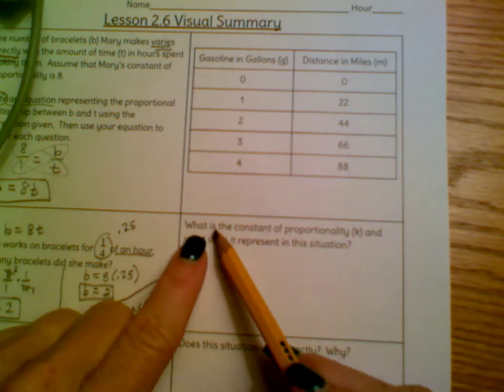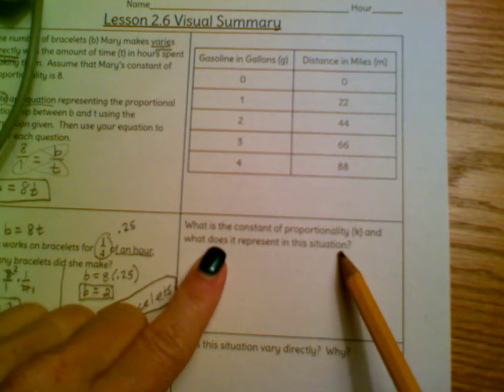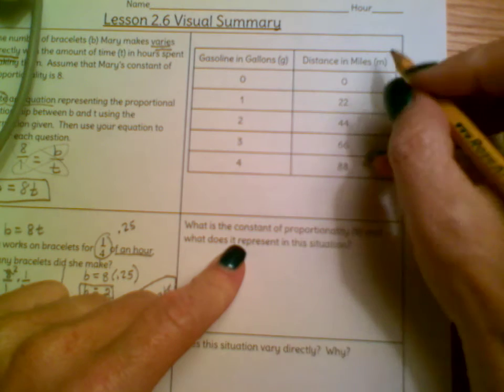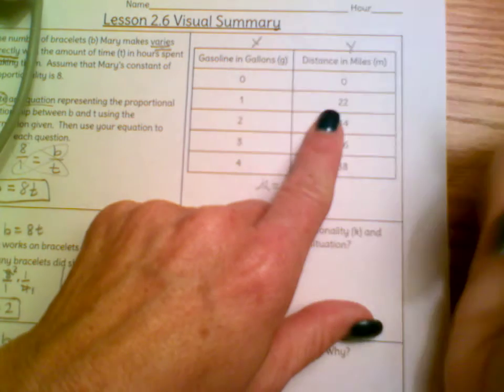Now on the other side, we have a different situation, and this is from a table. So first it asks me, what is the constant and what does it mean in the situation? So I need to make sure there is one. Remember, constant is always y over x. So this is y, this is x.